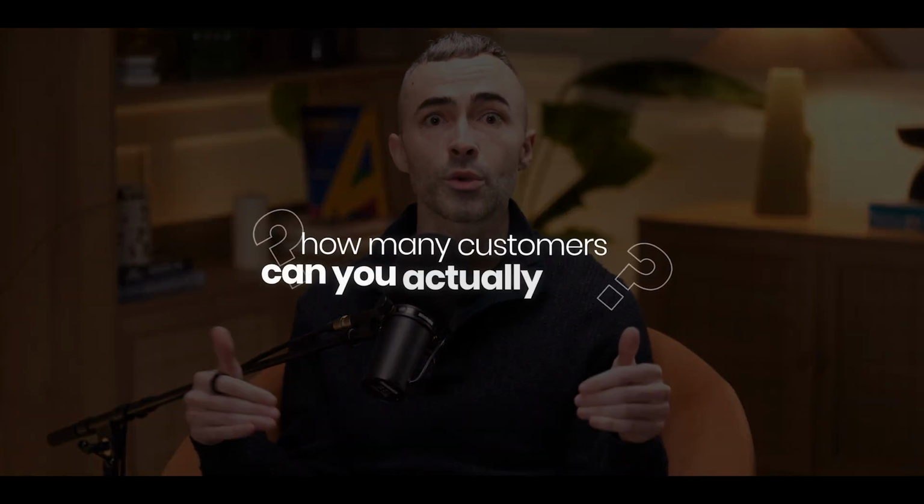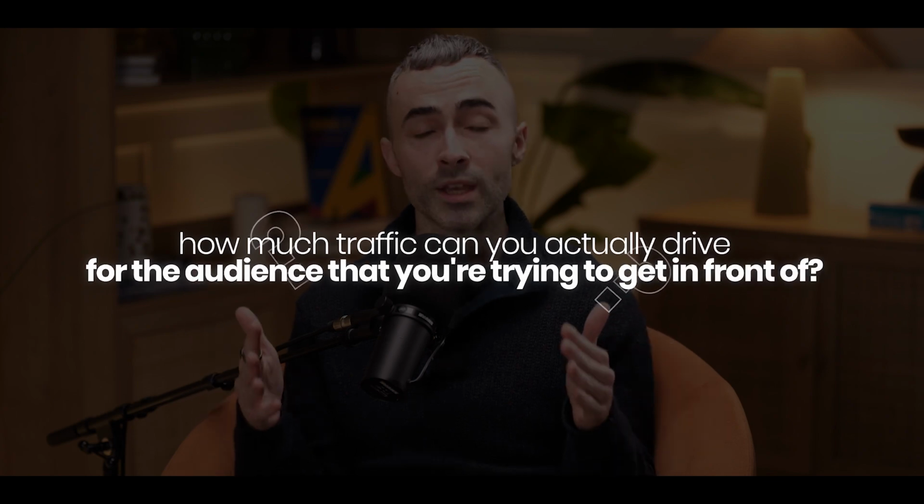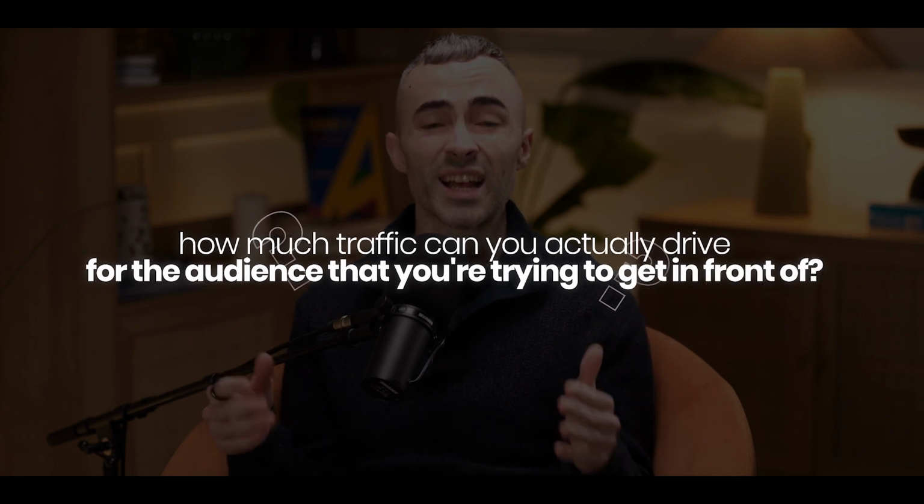The next thing you need to factor in is going to be the costs of the platform that you're advertising on. So the CPMs, your cost per impressions, but also the CPCs of that platform, i.e. the cost per click, because this is then going to give you a good indication of how many customers you can actually reach, and how much traffic you can actually drive for the audience that you're trying to get in front of. And that is then going to affect, naturally, the budget that you actually need to invest.